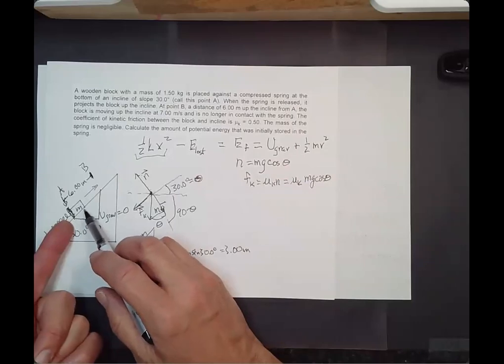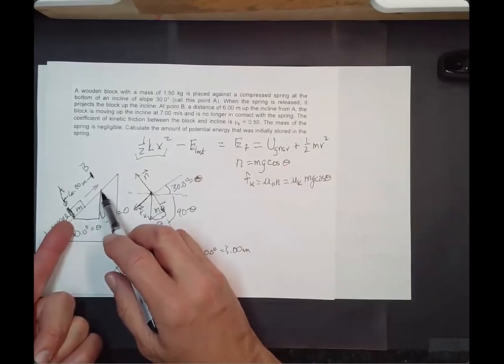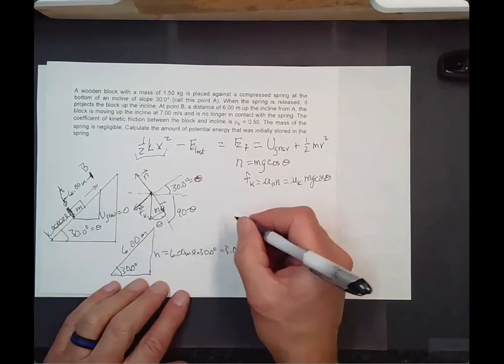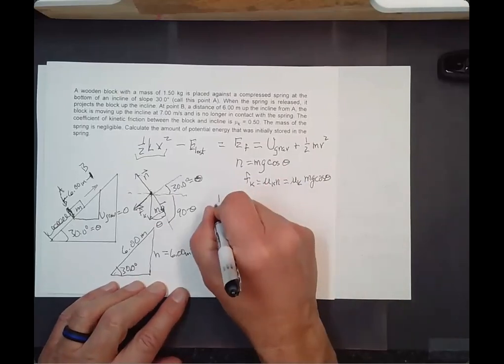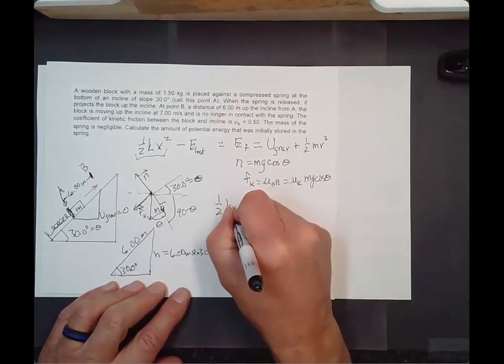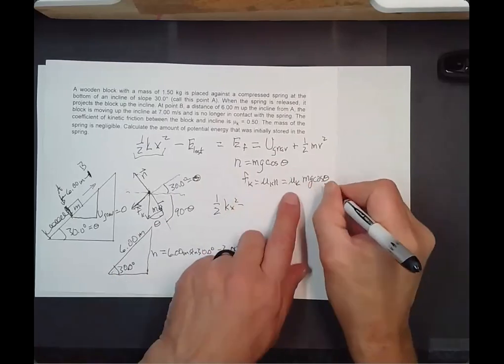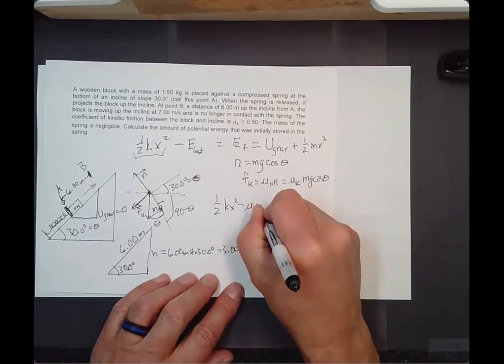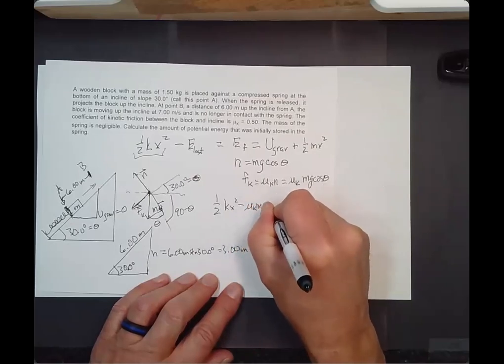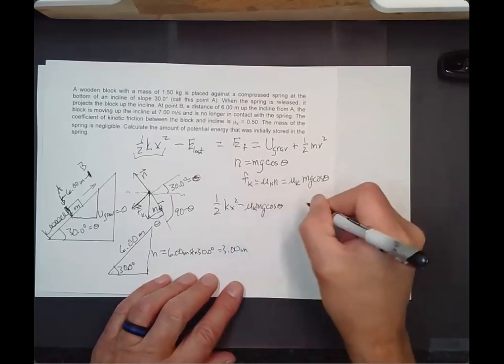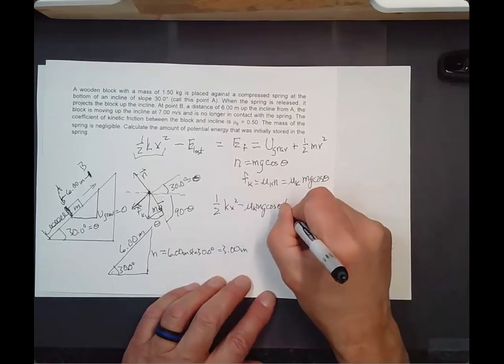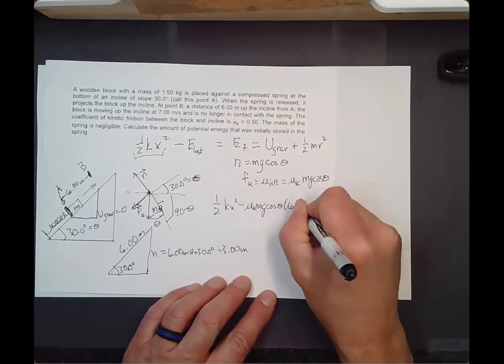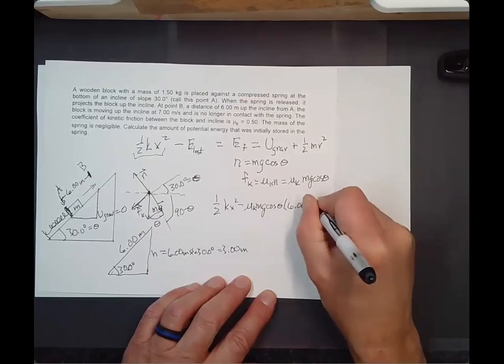Well, the block slid up the hill by 6.00 meters. So for the energy lost, I'll have 1/2 kx squared minus the magnitude of the frictional force, mu sub k mg cosine of theta, which is 30 degrees. And I multiply that by my 6.00 meters.